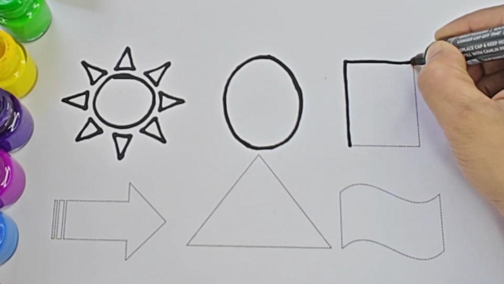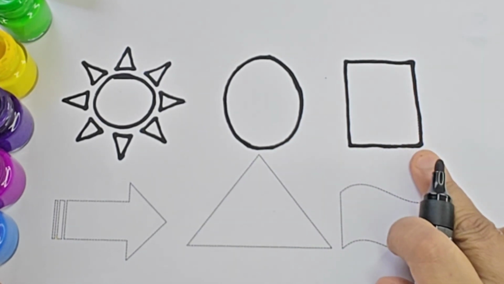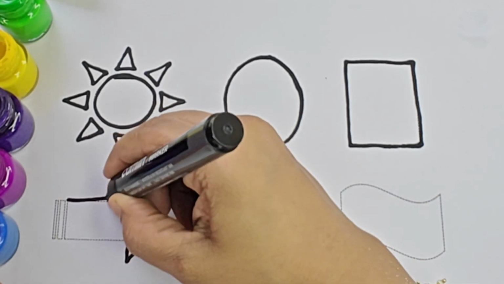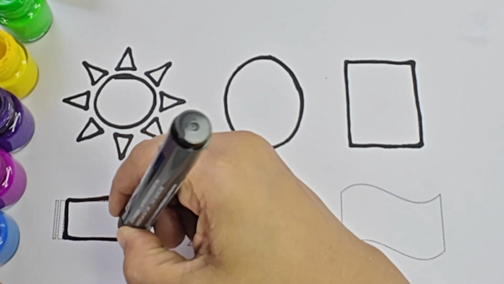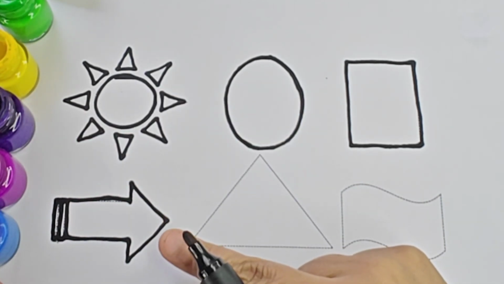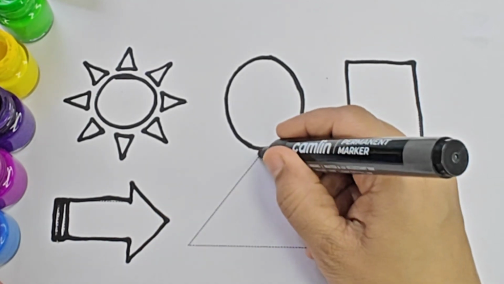It is rectangle. Kids, which shape it is? It is rectangle. It is striped right arrow. Kids, which shape it is? It is striped right arrow.